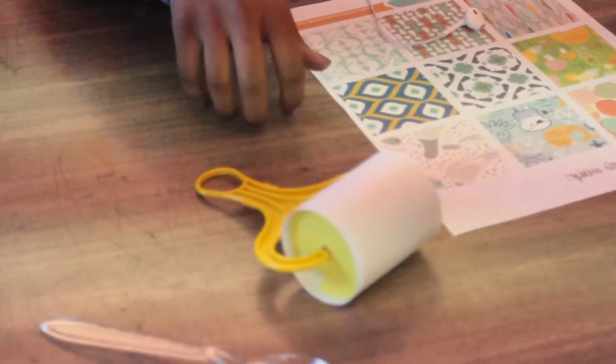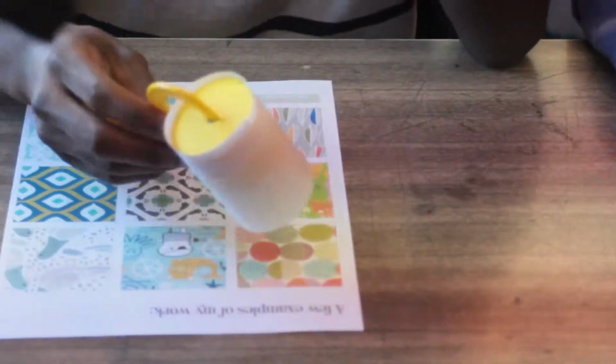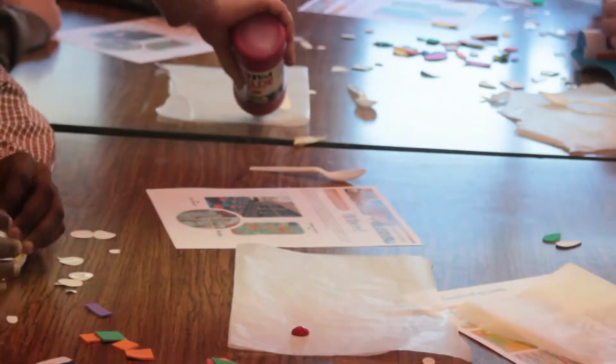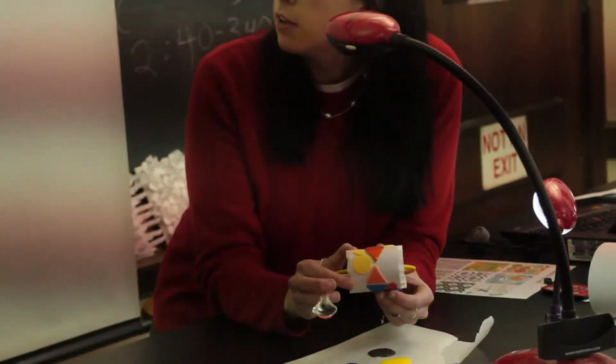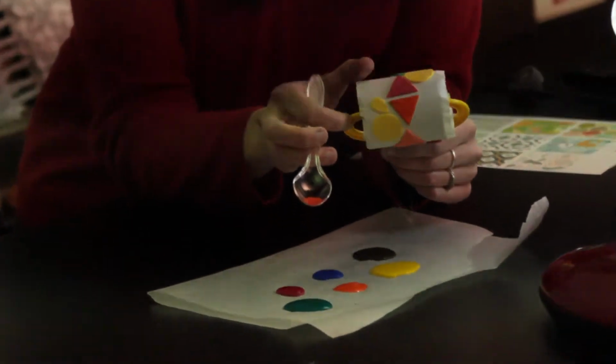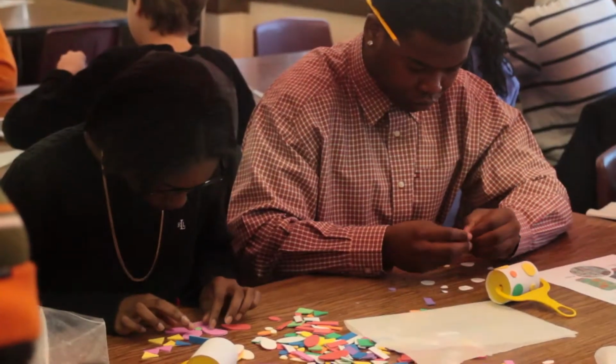They had rollers that we covered with paper and sticky foam, and they were able to make essentially a rolling stamp that would, when you cover it with paint, create an infinitely repeating pattern. This was a sort of miniature version of the group project that all of the classes would work on towards the end of the project.